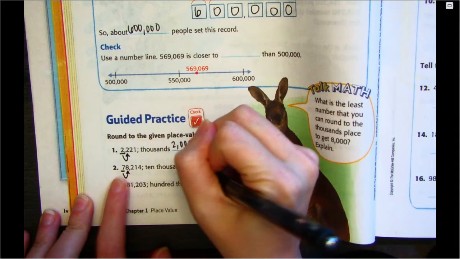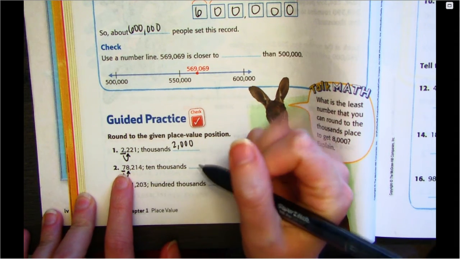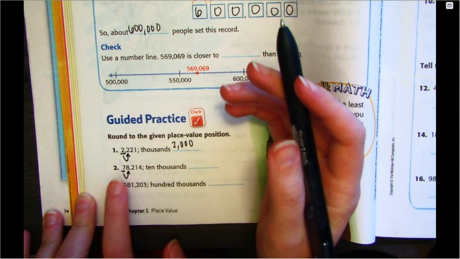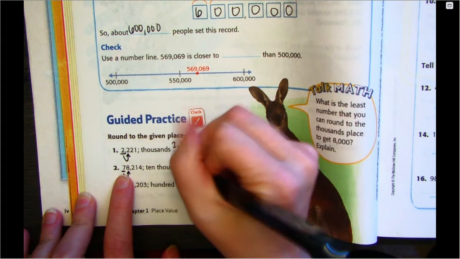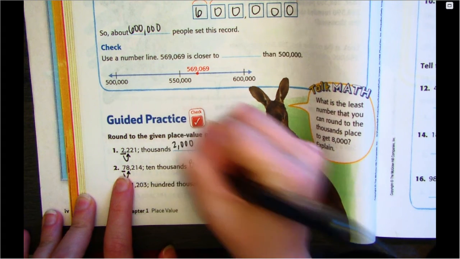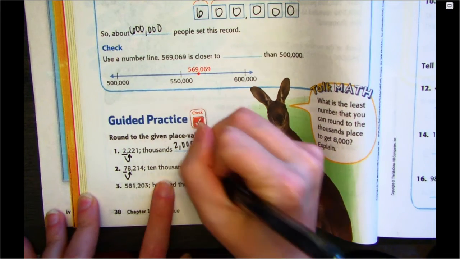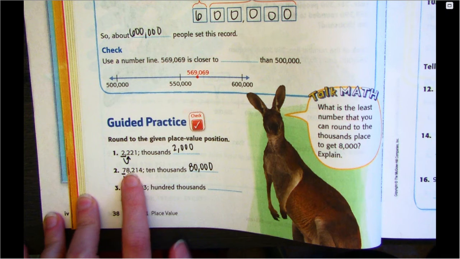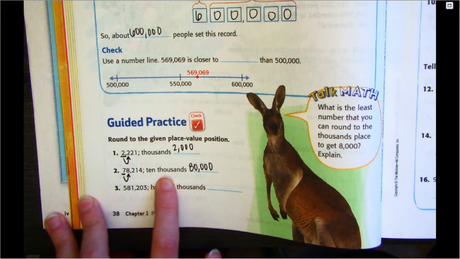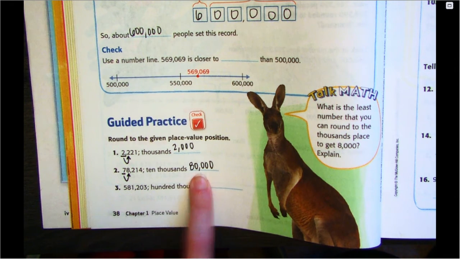So that underline, you're always either going to change or leave it alone, but you're only going to change that underlined digit. So that 7 is actually going to become an 8, and then everything after is going to become a 0. So 78,214 rounded to the nearest 10,000 is 80,000.